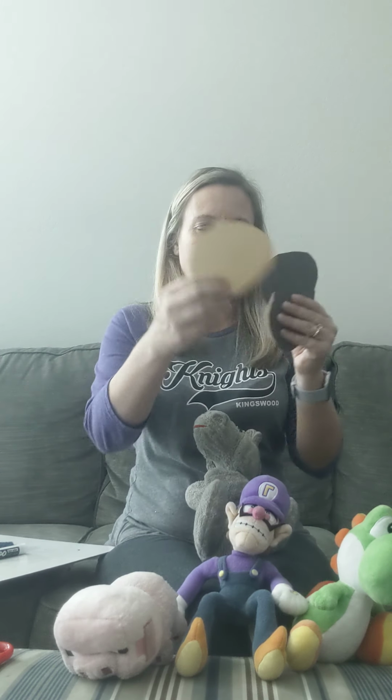5 cookies. So now each friend can get a whole cookie. 1 for you, 1 for you, 1 for you, and 1 for you. Now I have this one left. I could eat it, but I'm not sharing these cookies.